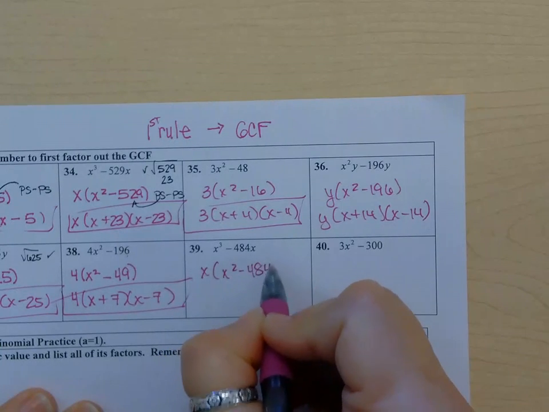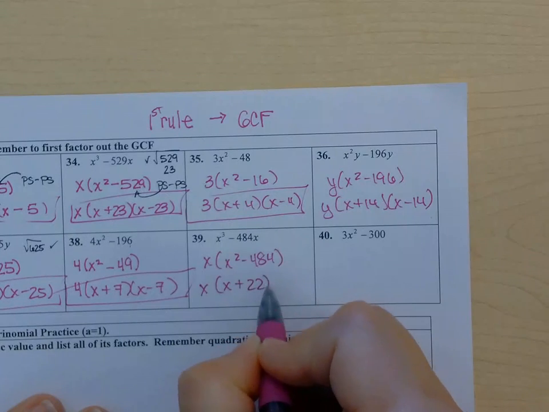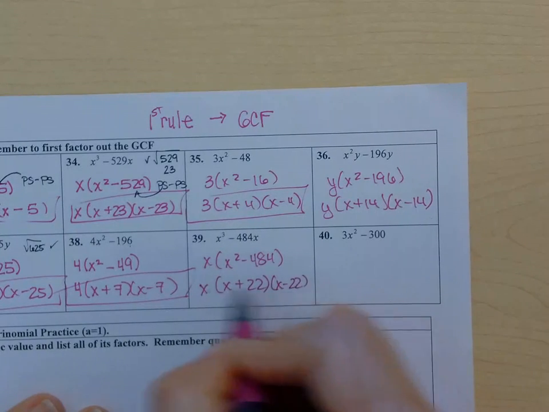If you check, 484 is a perfect square, it works. It is 22, so I have x plus 22, x minus 22. Make sure your GCF is out in front.